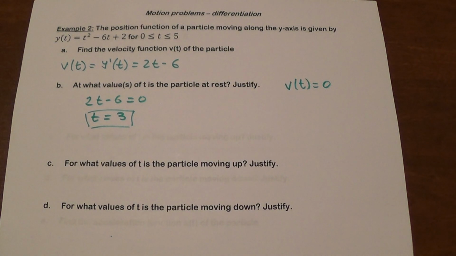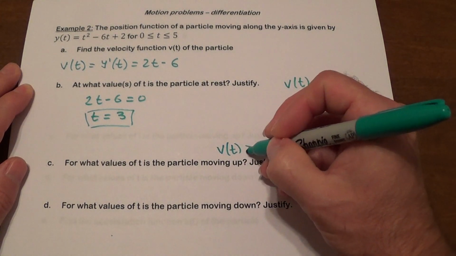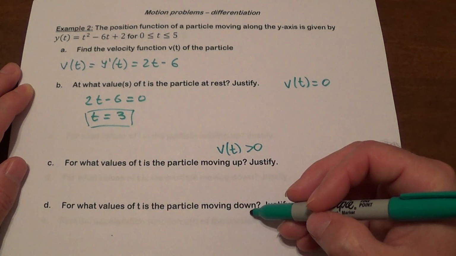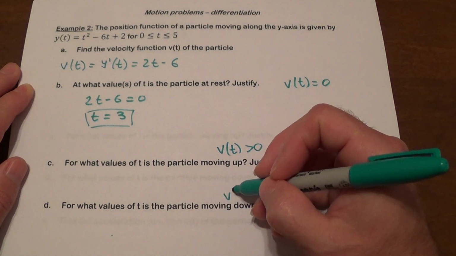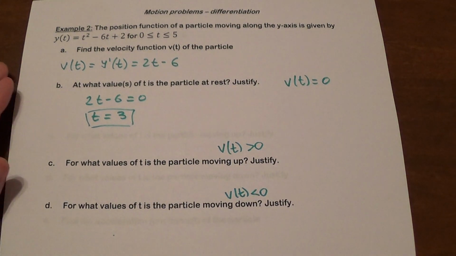So now the question is, at what values of t is the particle going to be moving up? Well, let's first understand this. The particle is going to be moving up when the velocity is positive. That means that the velocity of the particle is positive. And the next question is asking moving down. That's when the velocity is going to be a negative value.